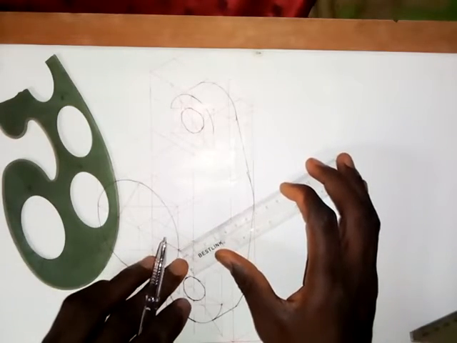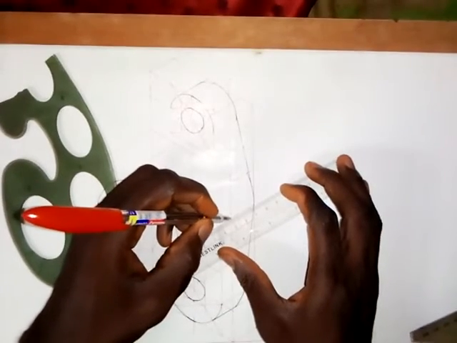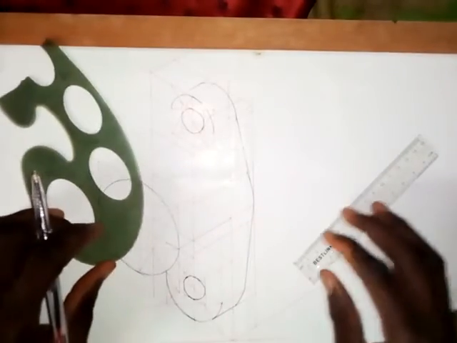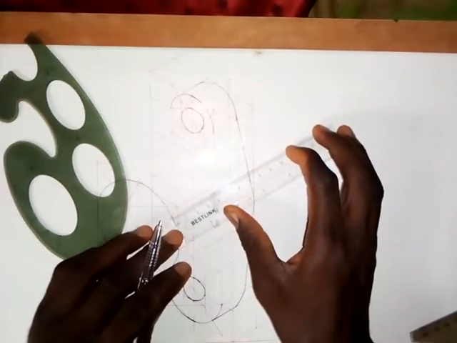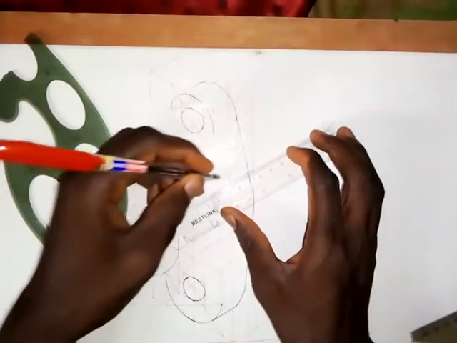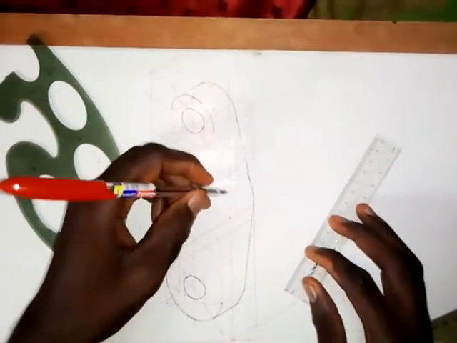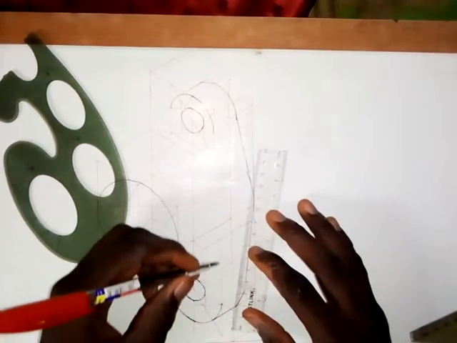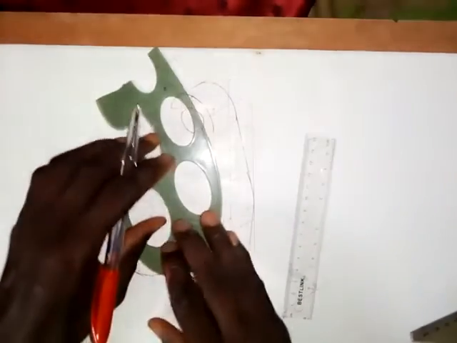With this 50 millimeters that I said I want to take here, this is 50 millimeters. Then let me take that 50 again here. So this is 50 millimeters. So I'm going to join these 3 points together.